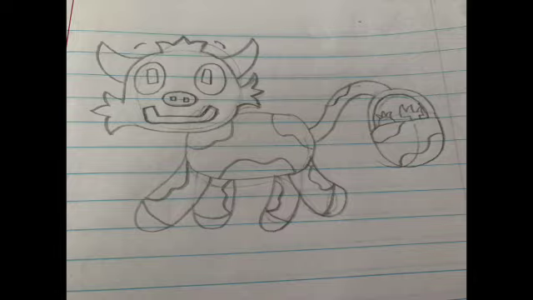We're just drawing their little legs. And we're drawing some fur details and their little eyes and their little nose and their little mouth. They have a unique little face and their little cow spots. And there we go. There's the sketch. I think it looks pretty cool.